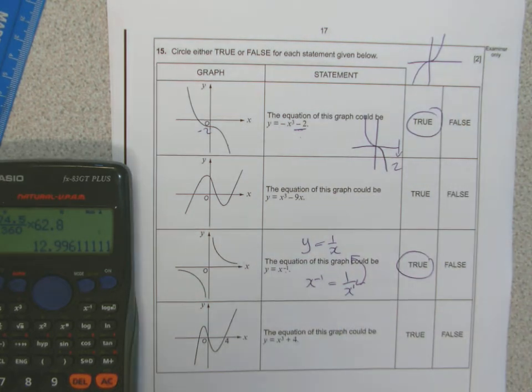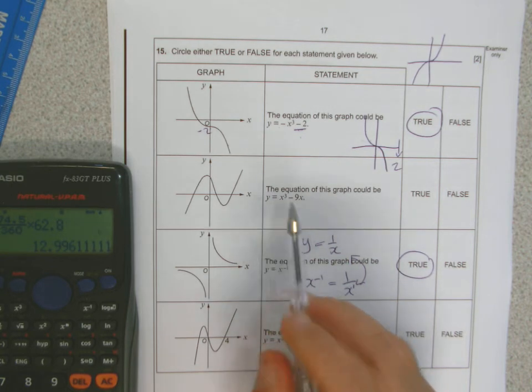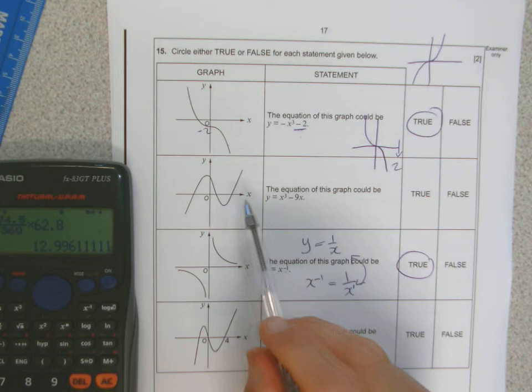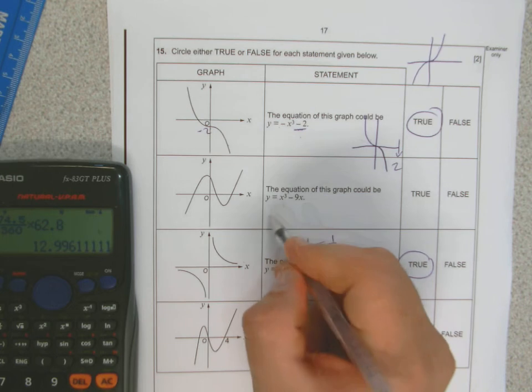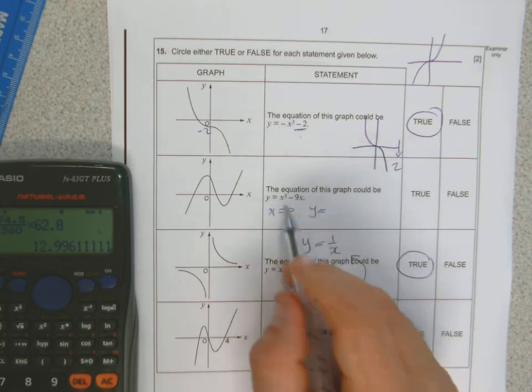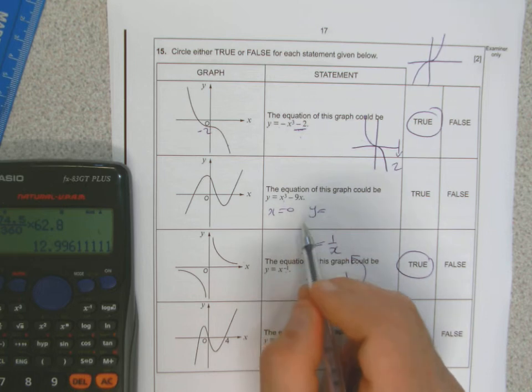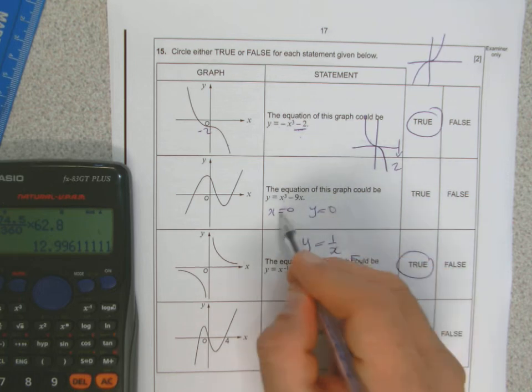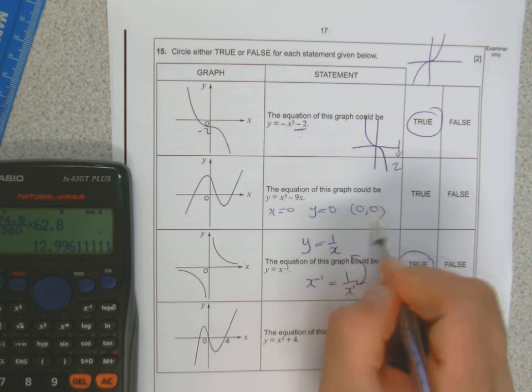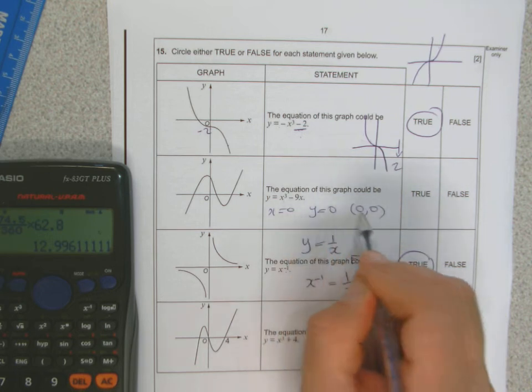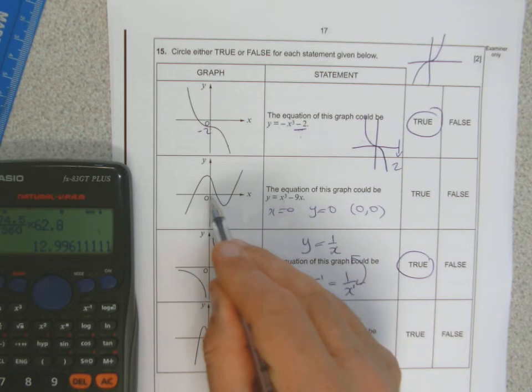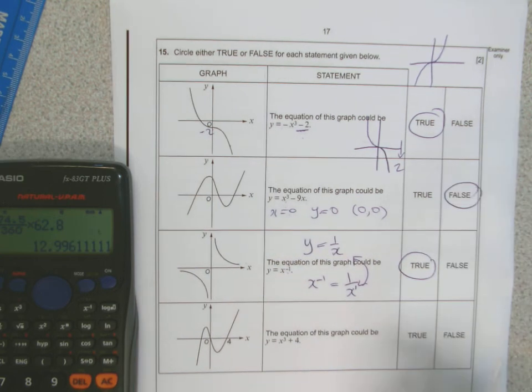Now, we don't know if this is what x cubed minus 9x is going to look like, but there are little things you can do. For instance, let's find a coordinate to see if it works. Let's pick a simple coordinate, like when x is 0. What will y equal? Well, 0 cubed, take away 9 times 0, is just 0. So the graph should go through this coordinate, because when x is 0, y is 0. Does it go through the origin? It doesn't. When x is 0, it goes through somewhere up here. So this is false. That doesn't represent that.